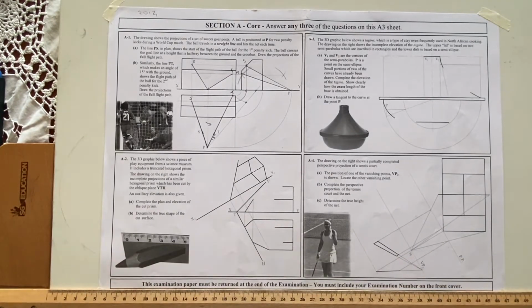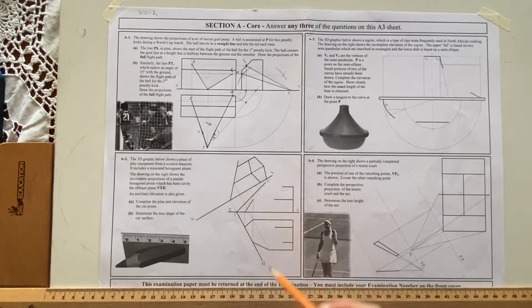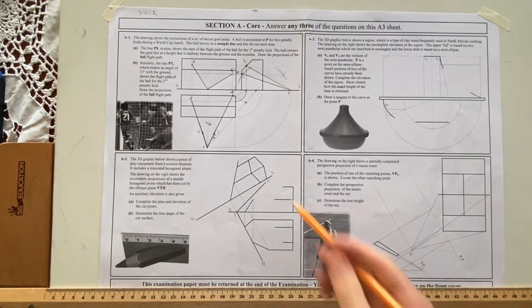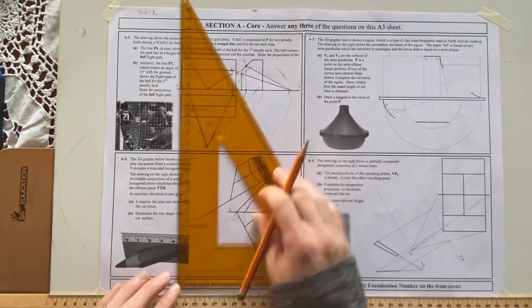Then for A2, the 3D graphic below shows a piece of play equipment from a science museum. It includes a truncated hexagonal prism. The drawing on the right shows the incomplete projections of a similar hexagonal prism, which is being cut by the oblique plane VTH. So you can see there, vertical trace and horizontal trace have cut the object there. An auxiliary elevation is also given, so giving us an edge view. So we can use that edge view to plot the rest of our points. Part A, complete the plan and elevation of the cut prism.